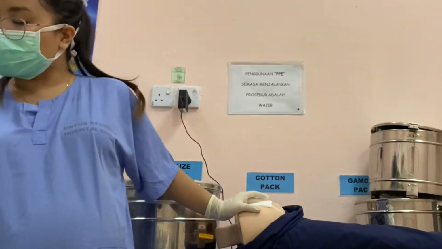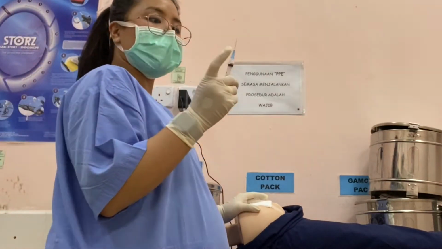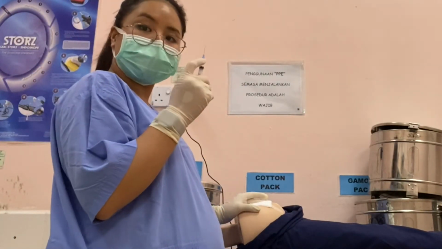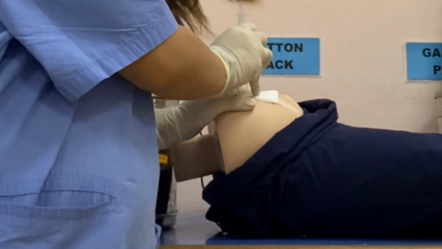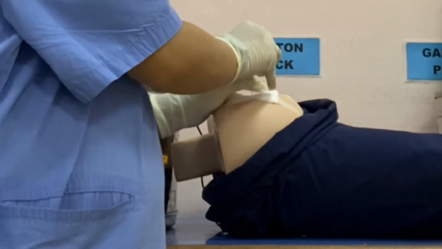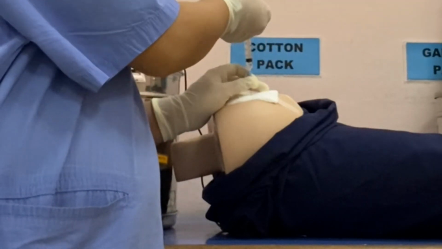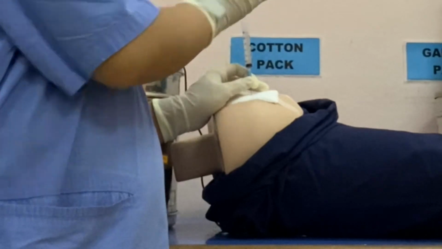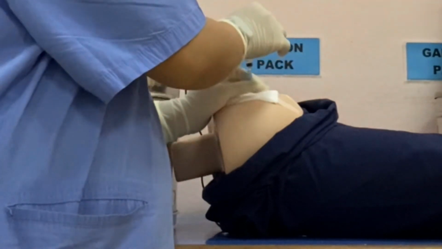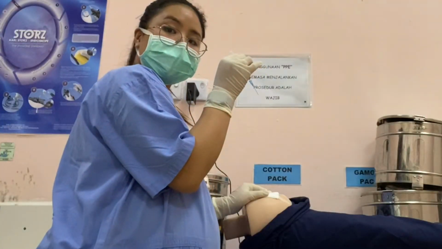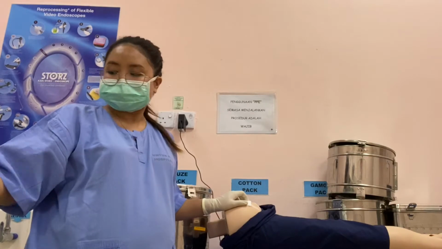Of course, be extra careful with the needle, which already has medication inside. Poke at 90°, withdraw the plunger to see any blood. If there's no blood, you can inject the medication, wait for 1 to 2 seconds, and then take out the needle and throw it in a sharp bin.